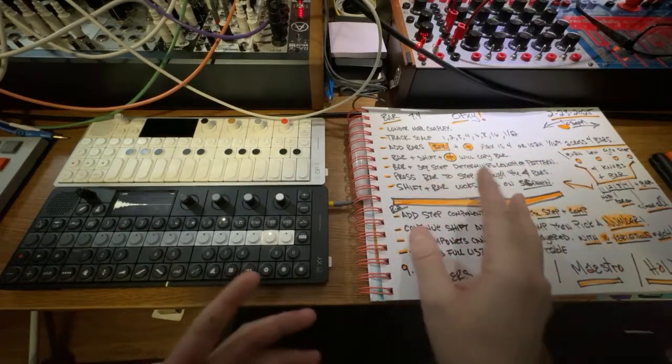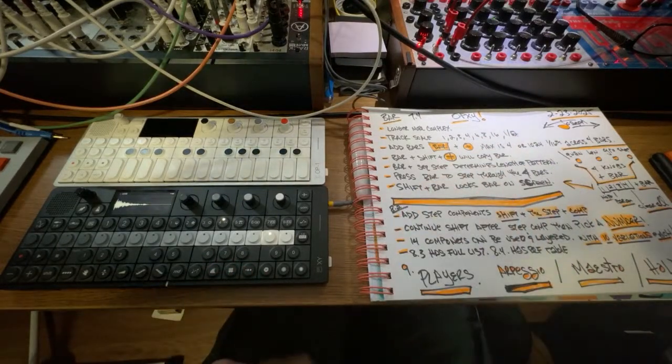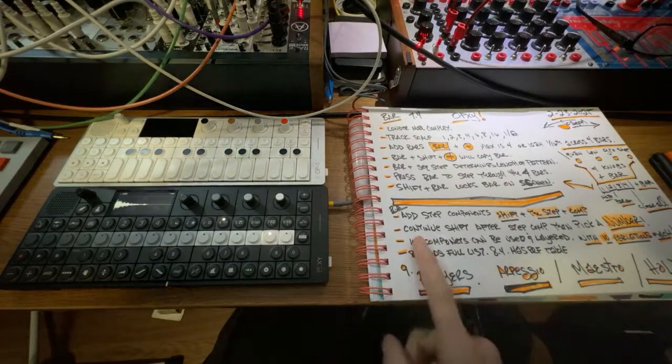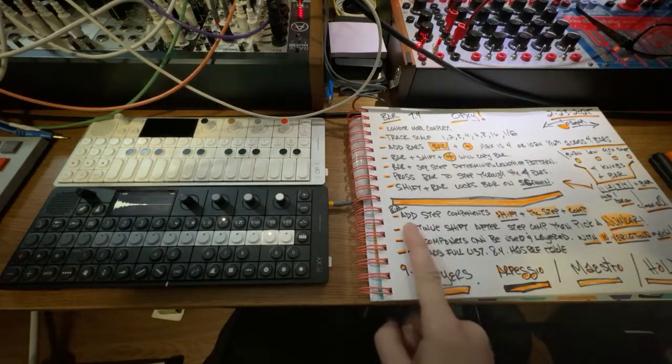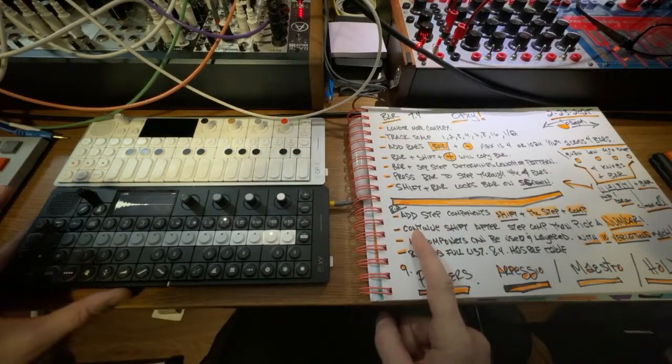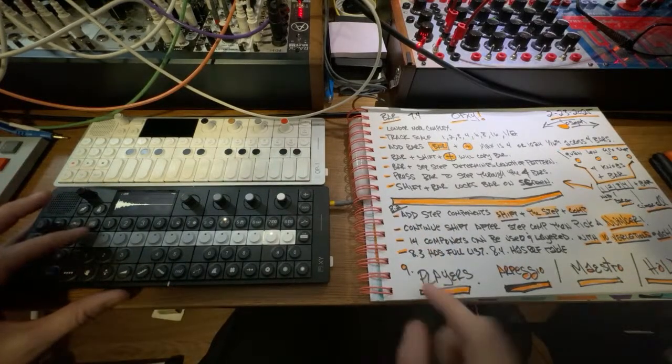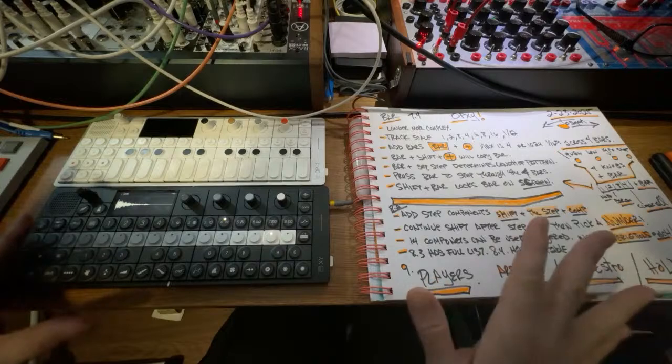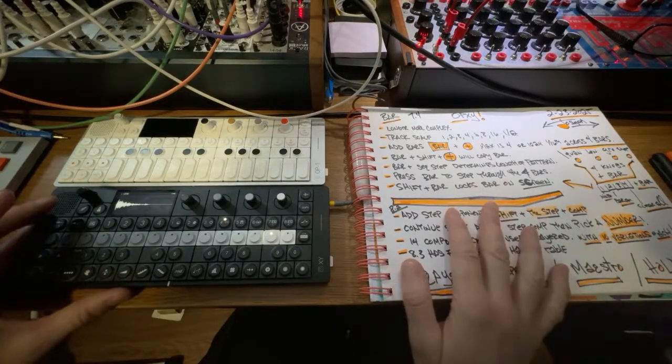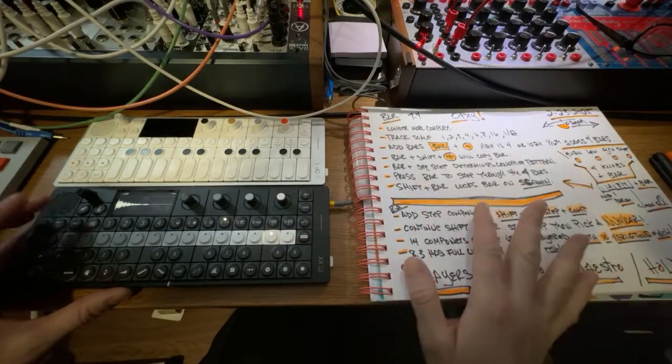So we talked about making sequences more exciting. I'm going to work on the bass line now, and I'm also going to work on what was in chapter 8.2. Now, this is step components. This is what they said makes the difference between making very compelling sequences and just making boring sequences. I don't know if I believe that, but let's see if we can work on a little bit of weirdness with the step components.